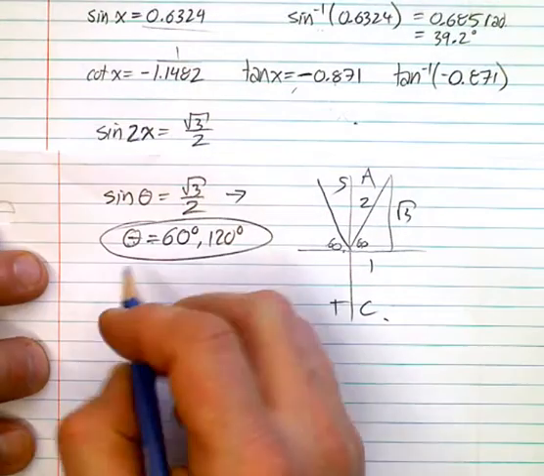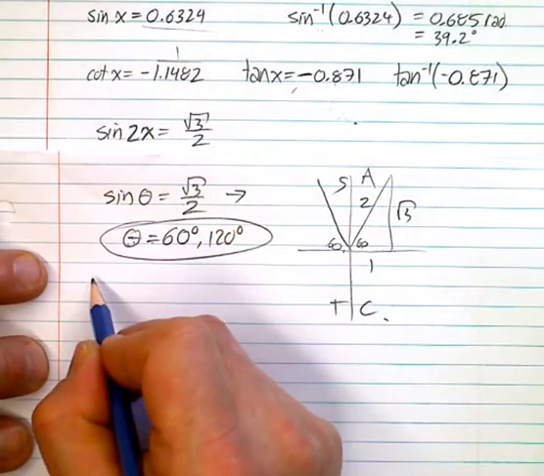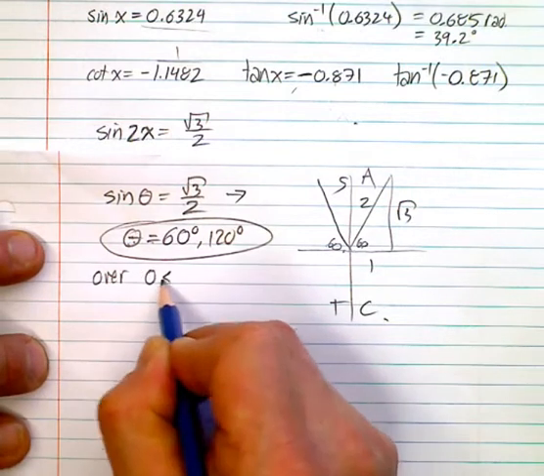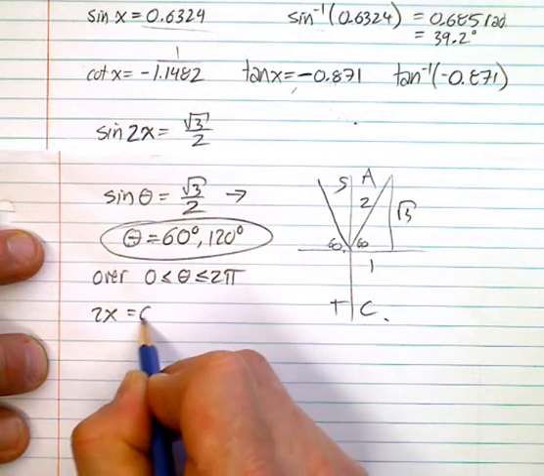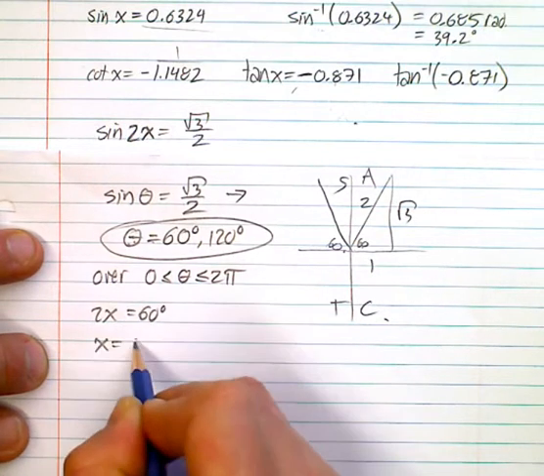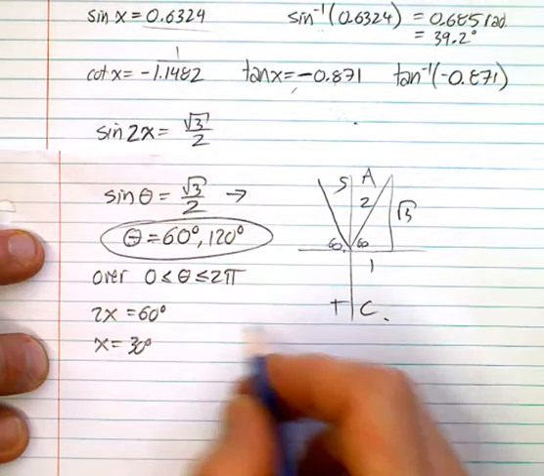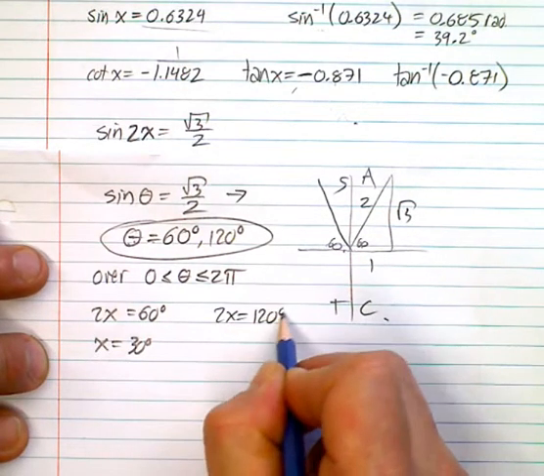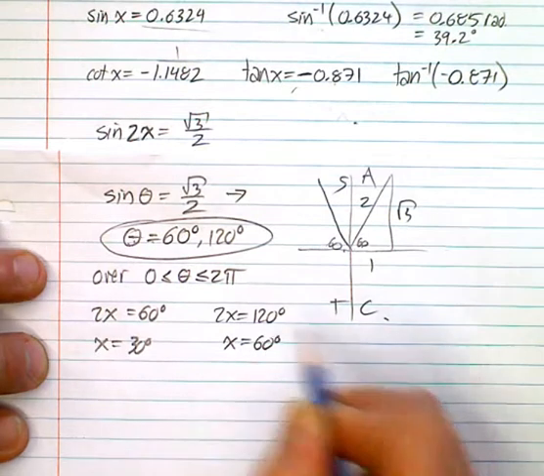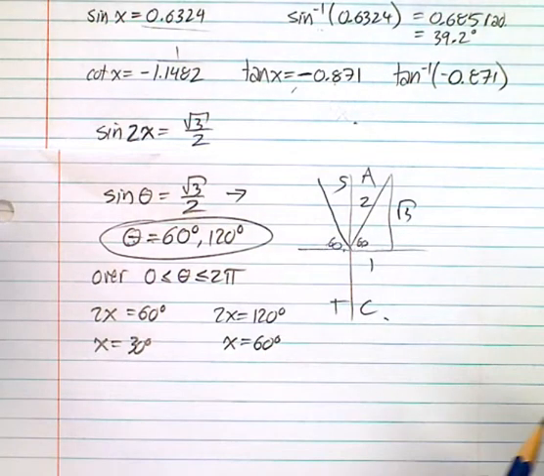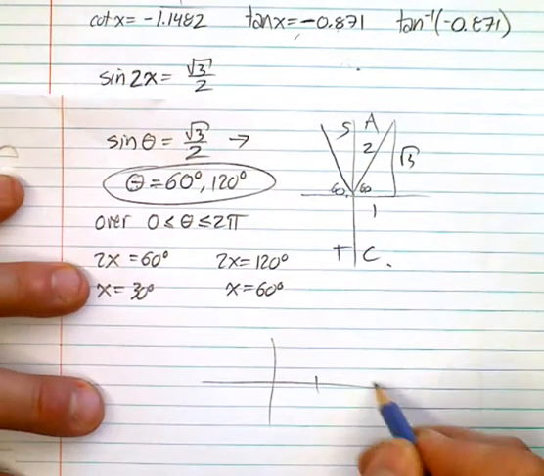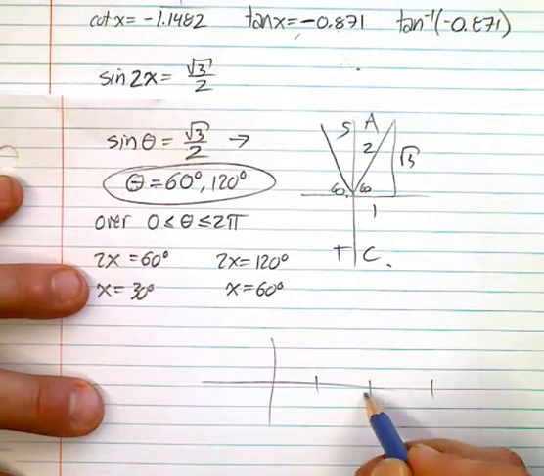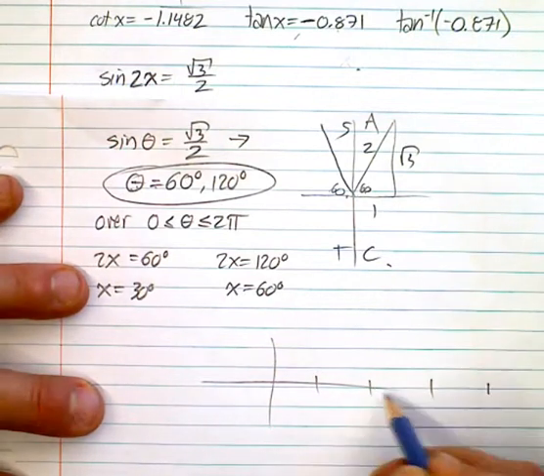So what you have is, over the interval 0 less than or equal to theta less than or equal to 2 pi, you have 2x is equal to 60 degrees, which means that 1x is equal to 30 degrees. You also have 2x is equal to 120 degrees, which means x is equal to 60 degrees. So what you have to understand here now is that you've kind of increased your period, right?